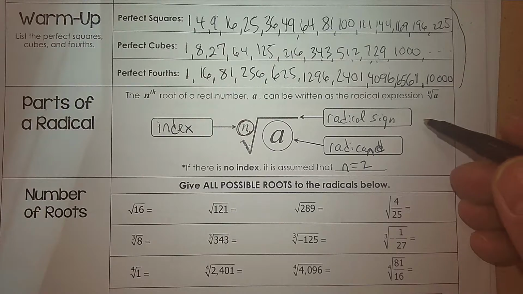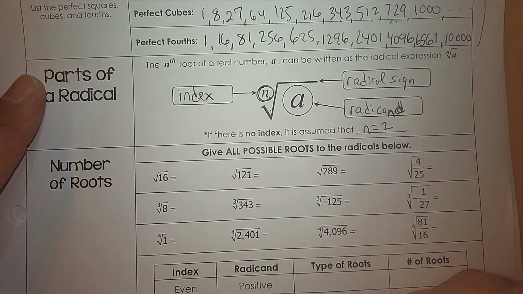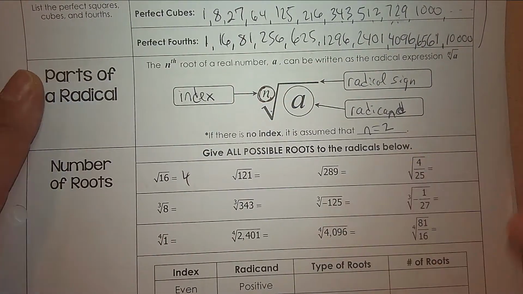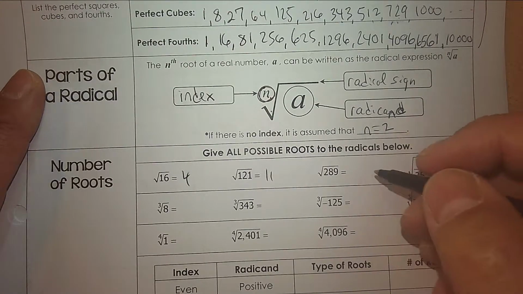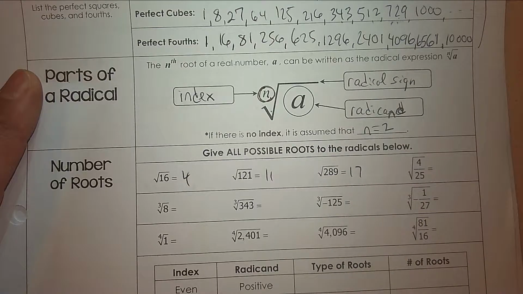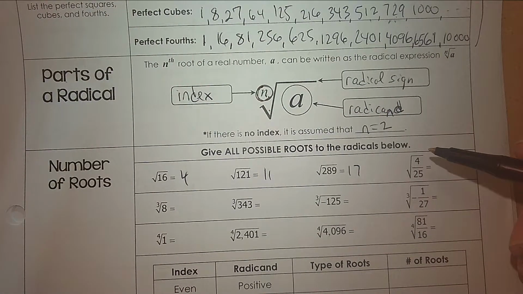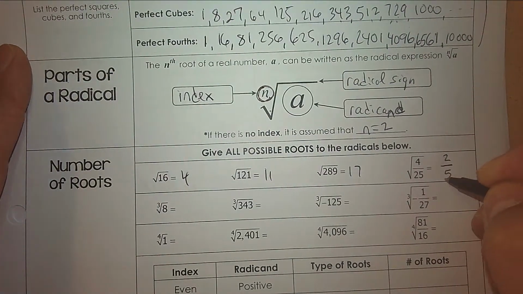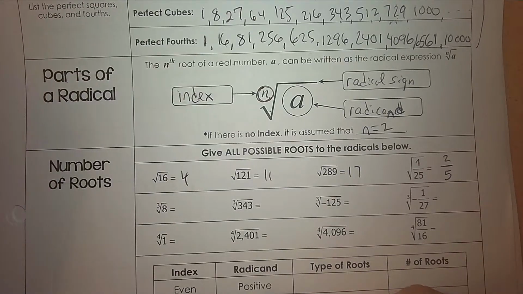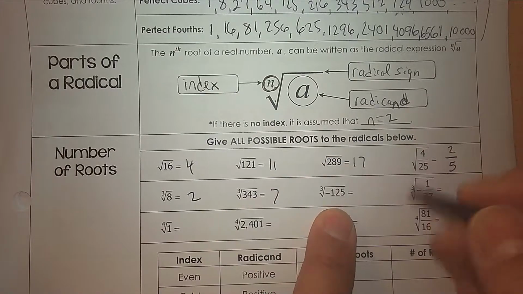Now we're going to actually see if we know what we're doing. Hey, what's the square root of 16? We're going to do this quick. 4. What's the square root of 121? Good. Square root of 289? 17. Now, when you have a fraction, you simply take the top and bottom separately. Like, what is the square root of 4 and the square root of 25? It's really simple. Cube root. 2. Cube root. Be careful.